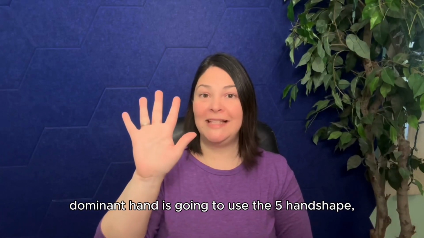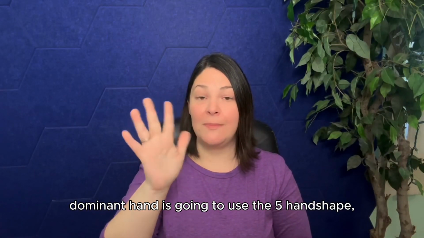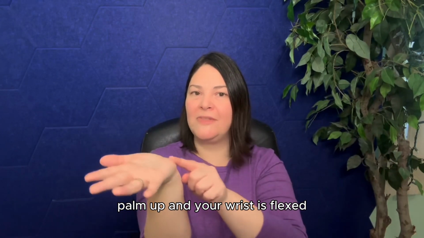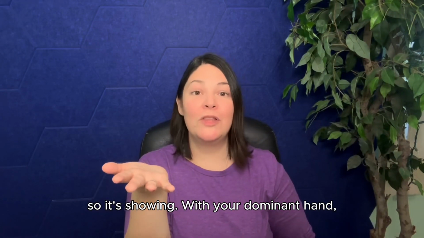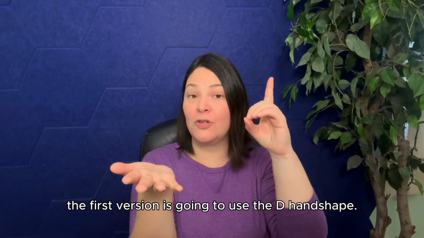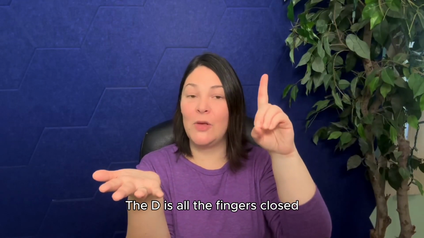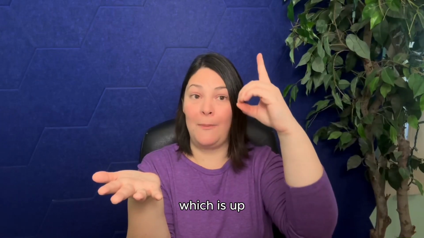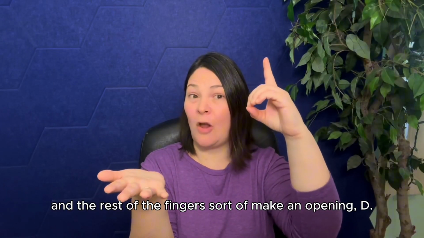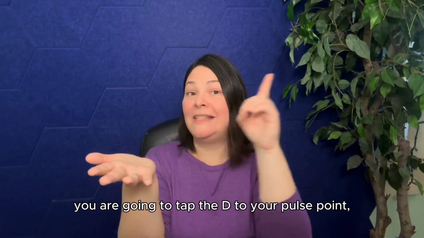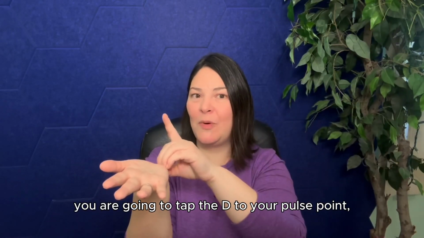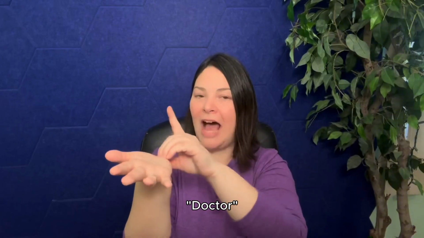The sign for doctor has 2 variations, but they're very similar and both use 2 hands. Your non-dominant hand is going to use the 5 hand shape, palm up, and your wrist is flexed, so it's showing. With your dominant hand, the first version is going to use the D hand shape. The D is all the fingers closed except for the pointer finger, which is up, and the rest of the fingers sort of make an opening, D. With this version, you are going to tap the D to your pulse point 2 times, doctor.